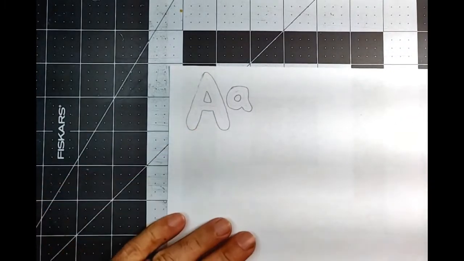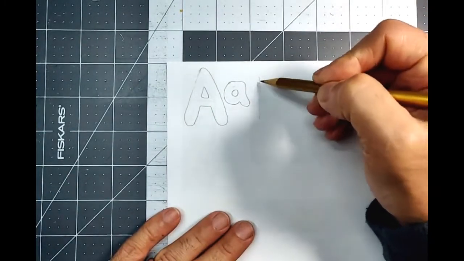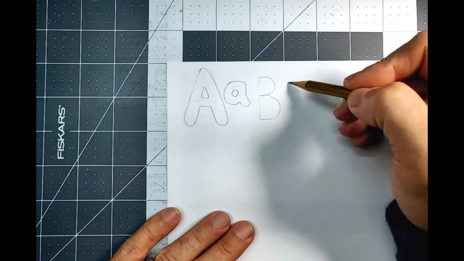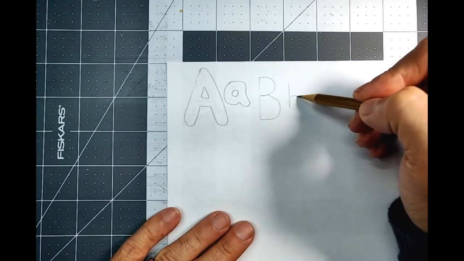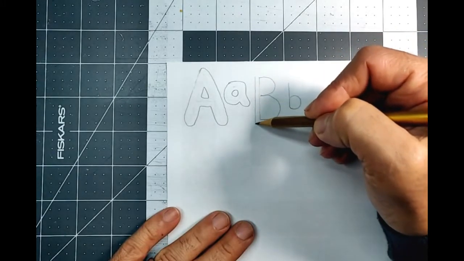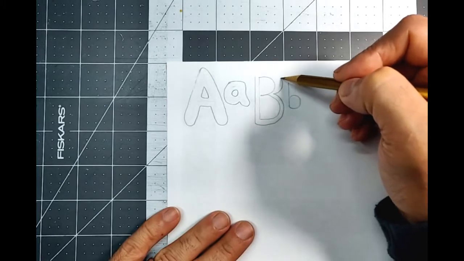Let's go to the next letter. What's the next letter after A? That's right, B. I'm going to do a light B, capital B, lowercase b. Now when you do this art project, this art assignment, take your time.